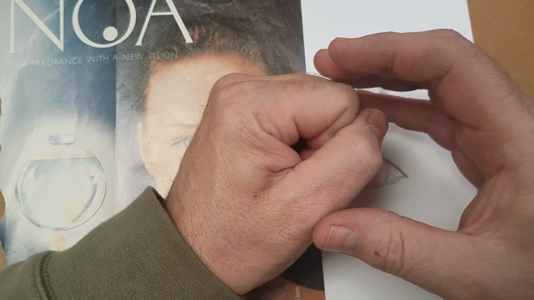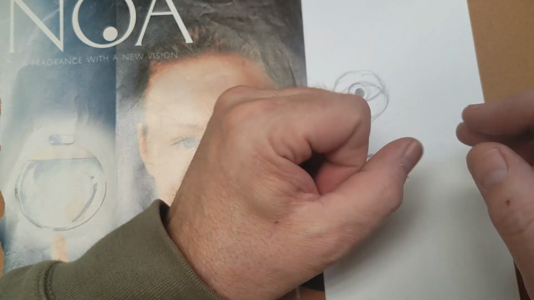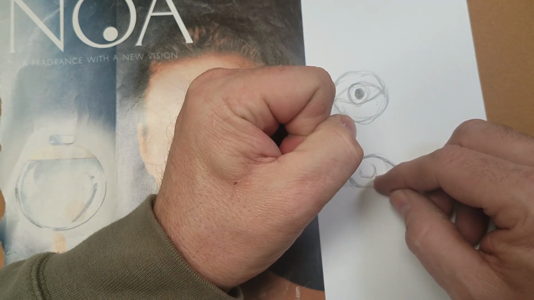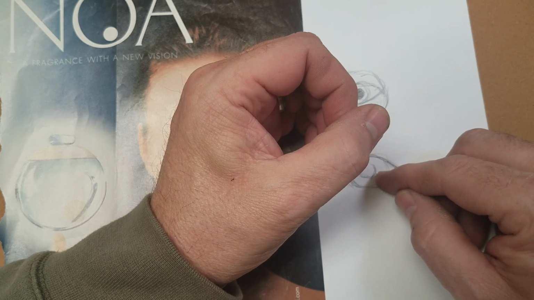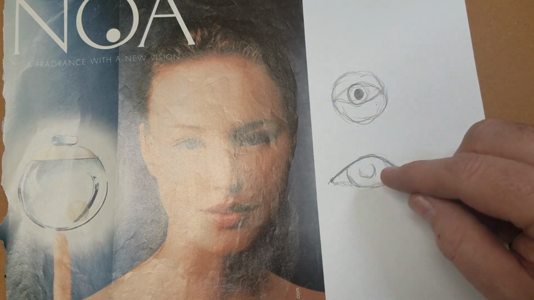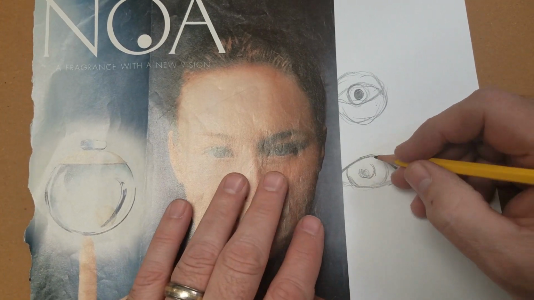And it opens and closes to let light in or let light out. So when it's really small, it's dark, of course, but when it's open even, it's dark because it's a hollow cavity or ball there. So when you're shading the eye, always make this pupil dark.